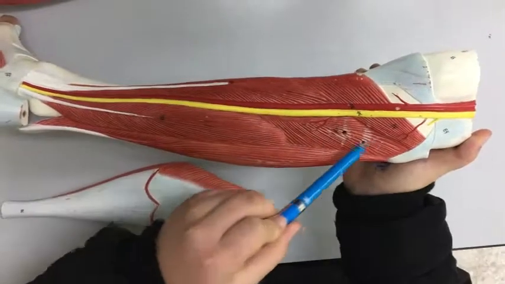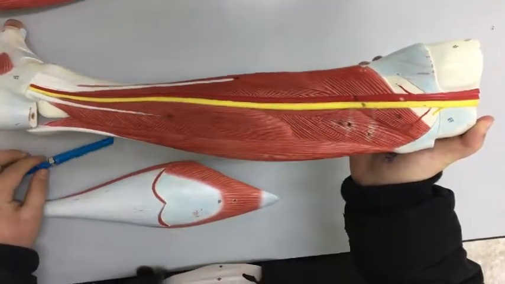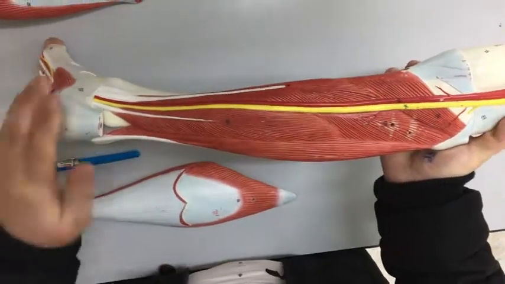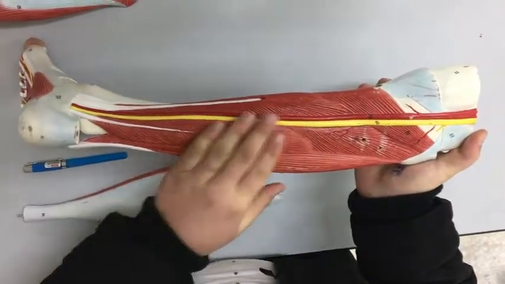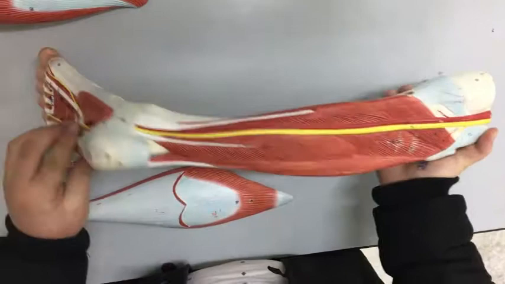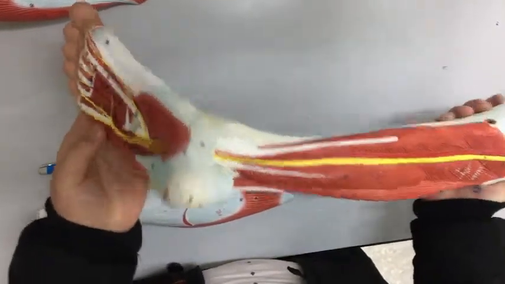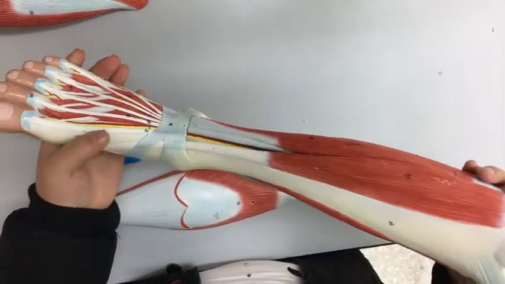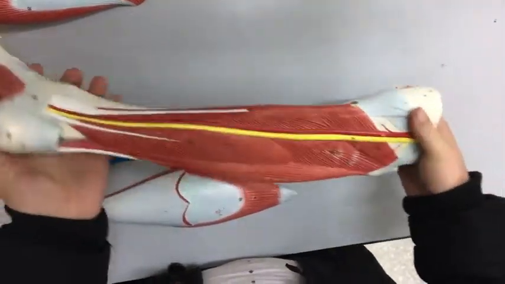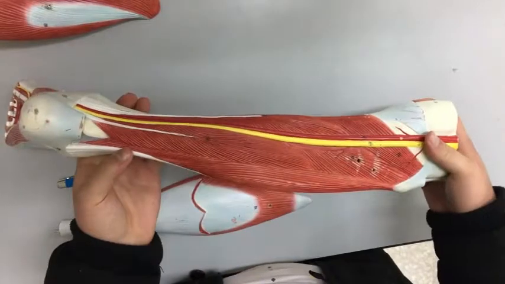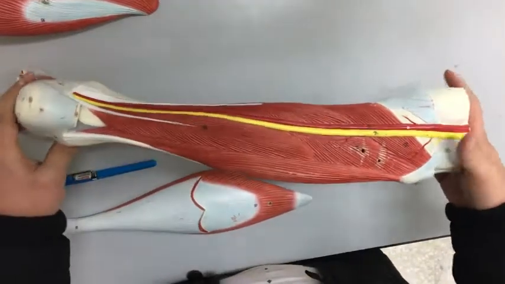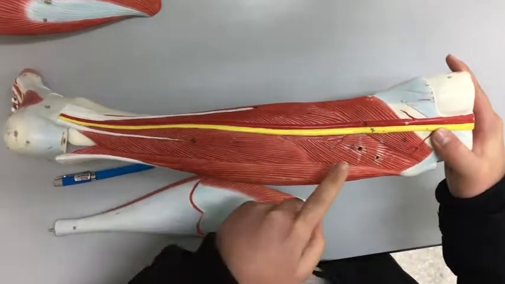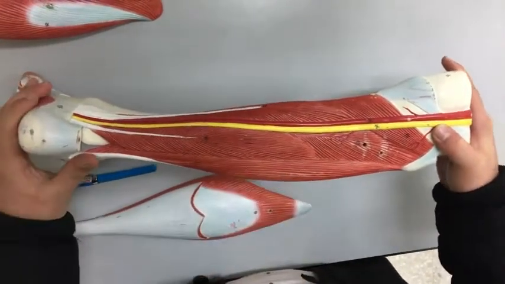If we talk about the general action for this compartment, it acts as a plantar flexor for the foot. This is the main function for these muscles, and it also assists by maintaining the arches of the foot, the medial and lateral longitudinal arches, and the transverse arch of the foot. It may also assist in the inversion of the foot by the muscle which I'm going to talk about in the deep side of this posterior compartment.